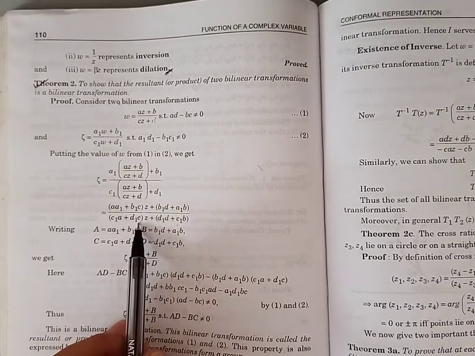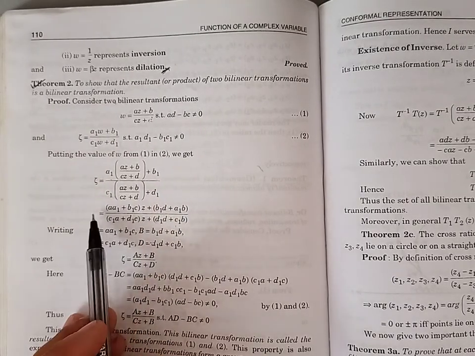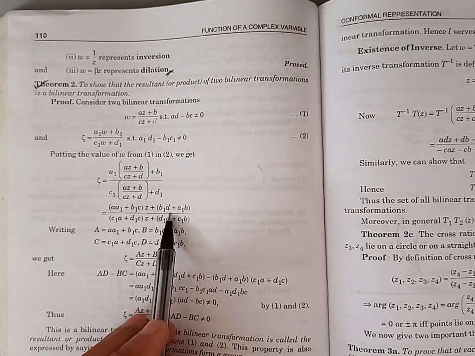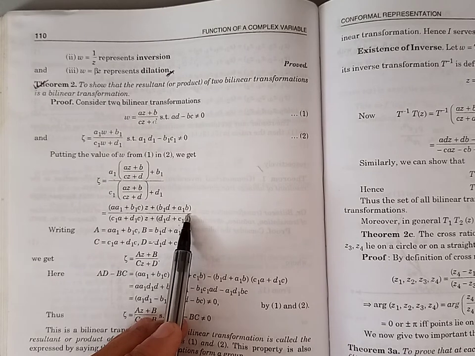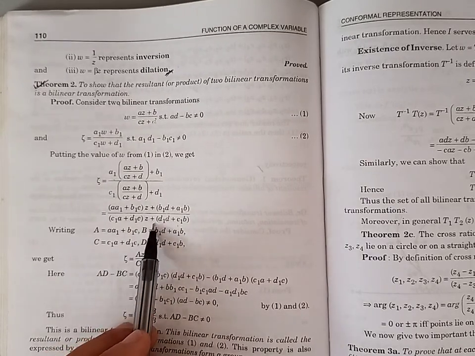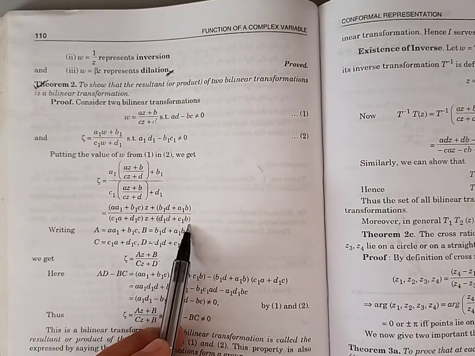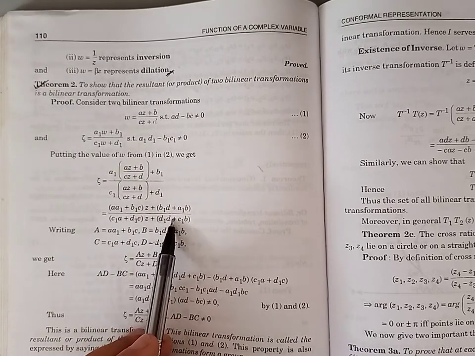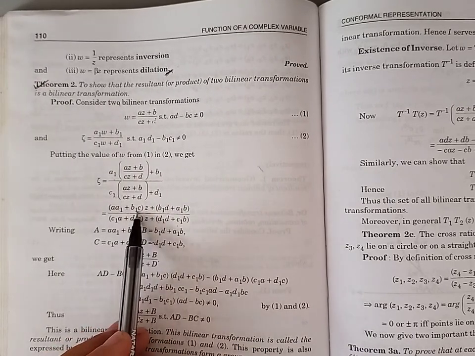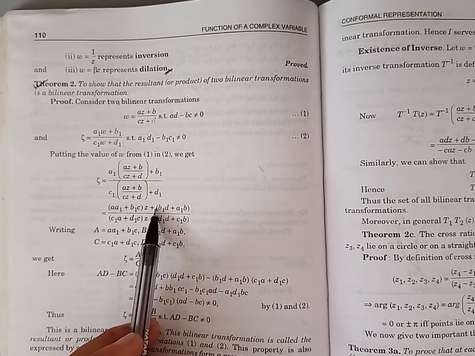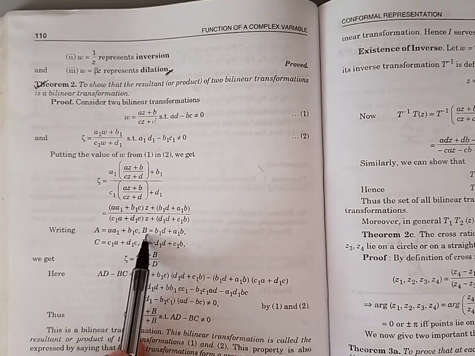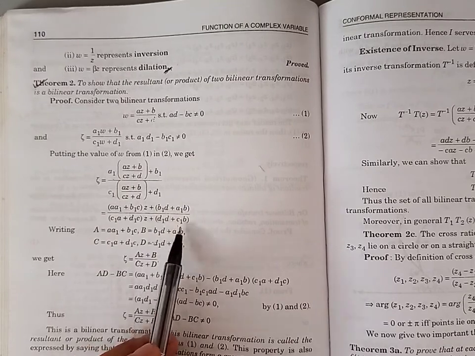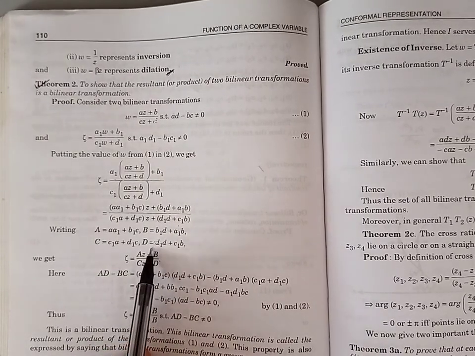Now taking LCM and simplifying, we get zeta equals ((AA1 + B1C) into Z + (B1D + A1B)) divided by ((C1A + CD1) into Z + (DD1 + BC1)). Now here let us denote these four terms by four symbols. AA1 plus B1C we have denoted by the letter A. B1D plus A1B we have denoted by the letter B. C1A plus D1C we have denoted by the letter C. And D1D plus C1B we have denoted by D.